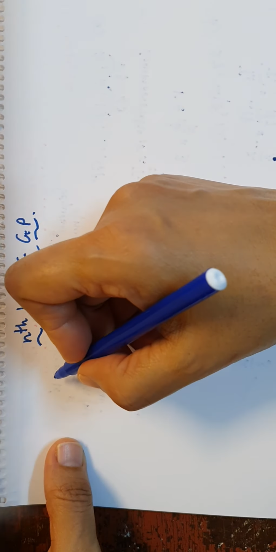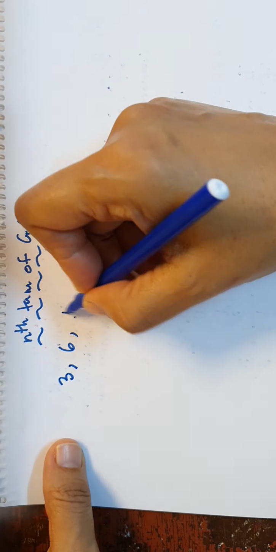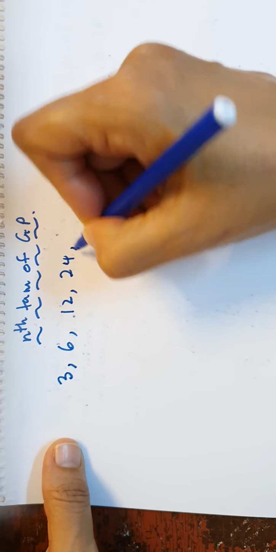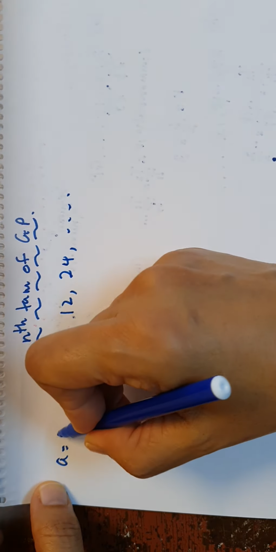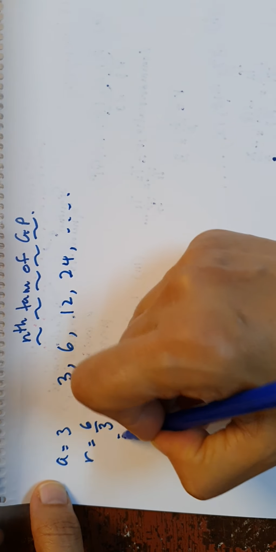The next step, we want to derive the first formula for a GP. My first formula for a GP is the nth term of a GP. So when I say nth term of a GP, how am I going to derive it? I'm going to derive it in a very simple manner. Let's say this is 3 times 2 times 2 times 2, and this is my GP. First thing, I identify my A. My A is the first term. I identify my R, which is 6 divided by 3, which is equal to 2.